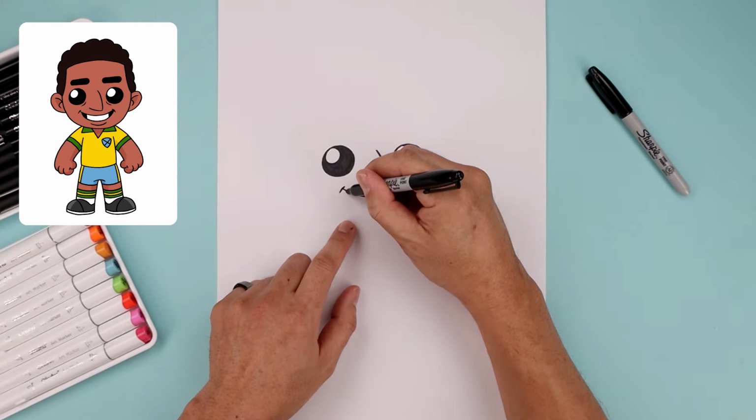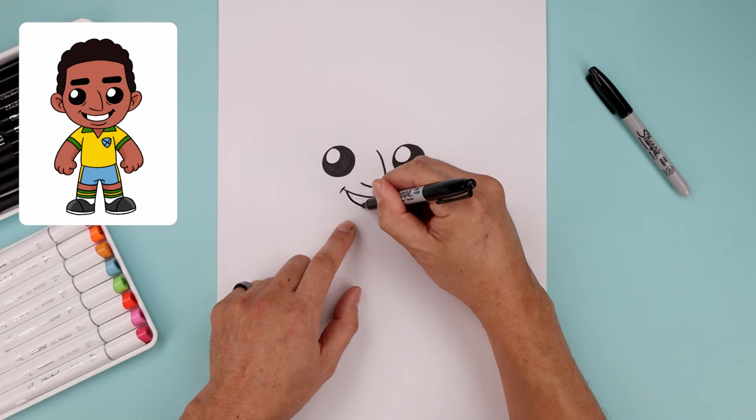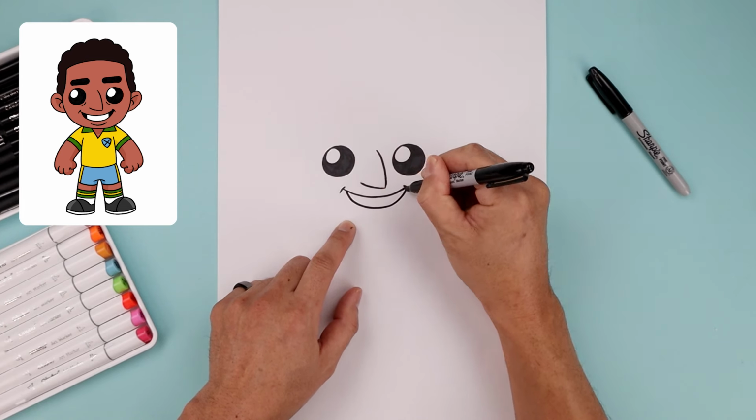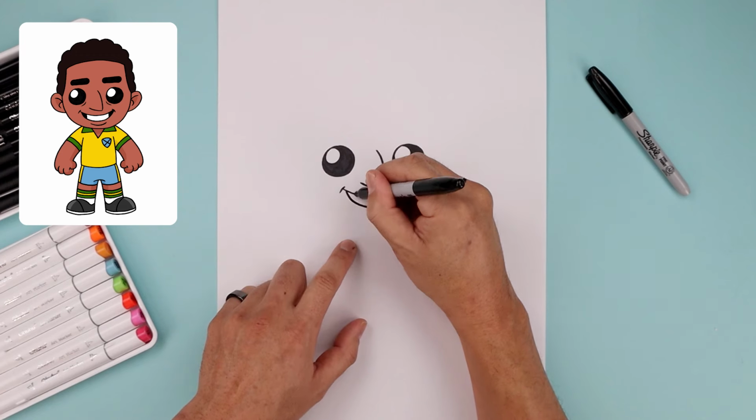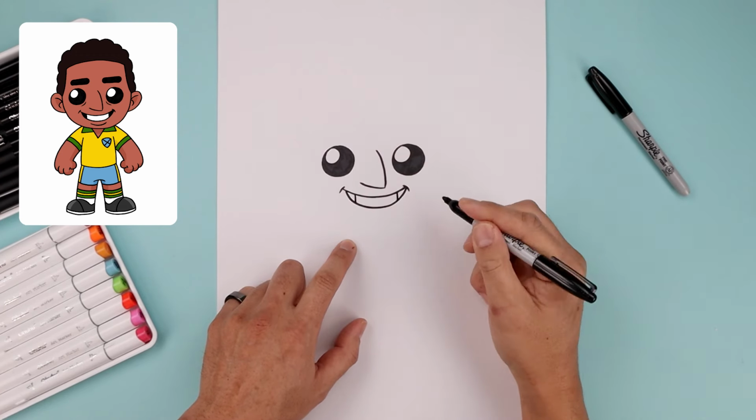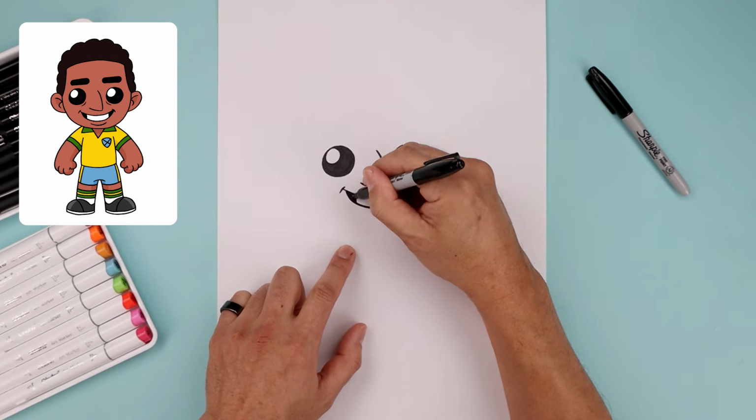Let's go back over towards the left side and draw the bottom of the mouth. We're going to come down and then up. Let's add two lines on either side to separate the teeth, and then we'll fill in the outsides.